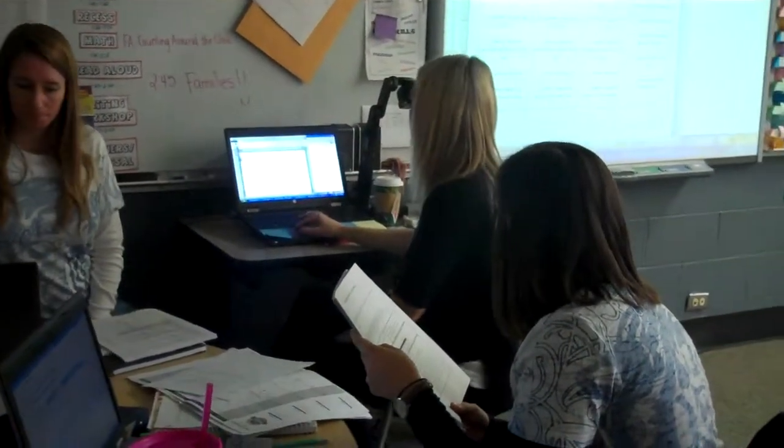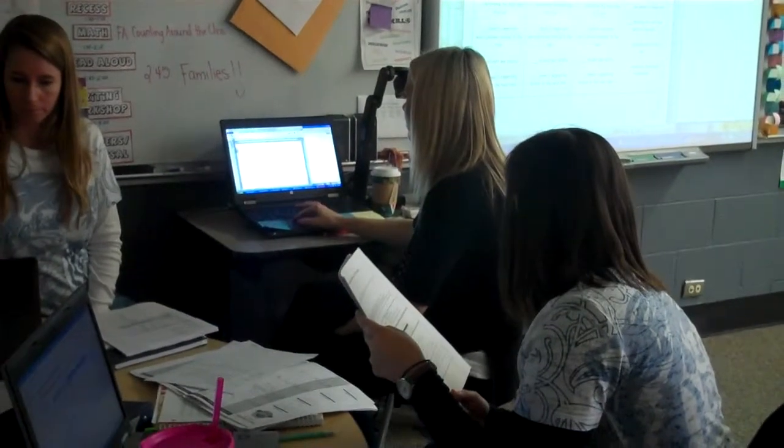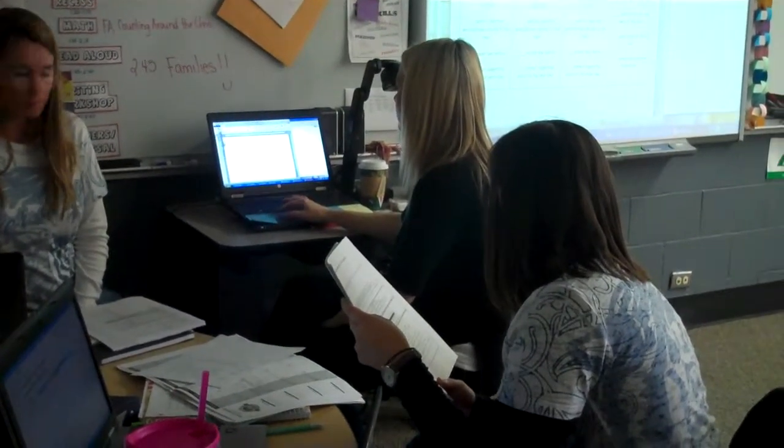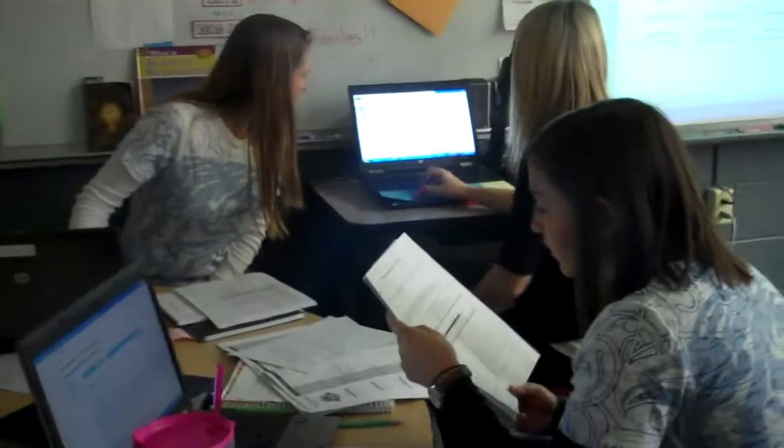Here's learning target 3, so now we need to make our rubric. You changed it to learning target. Shoot, I did. Save again. Go in again, open it.